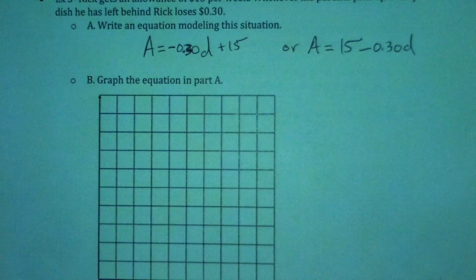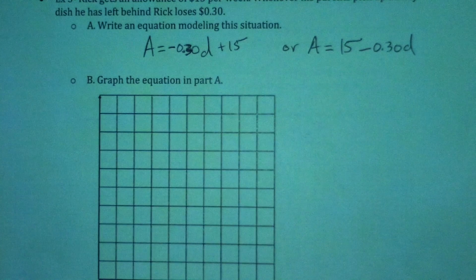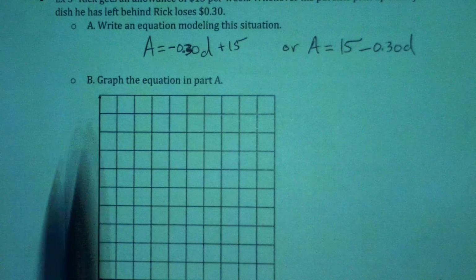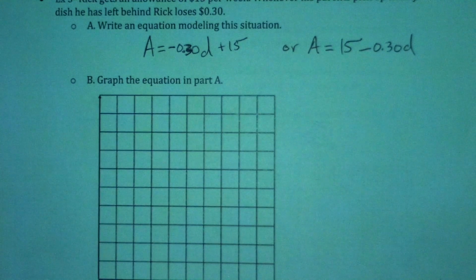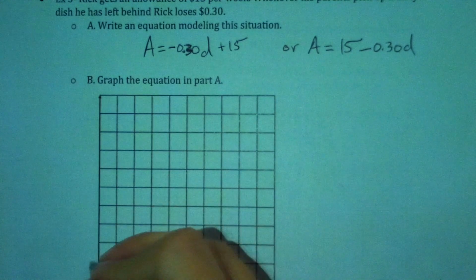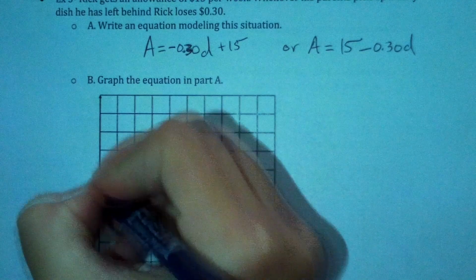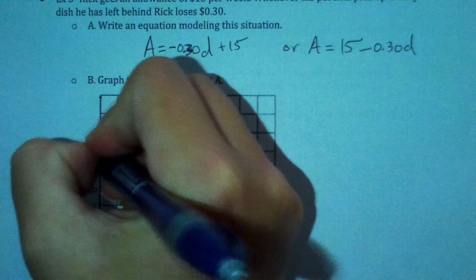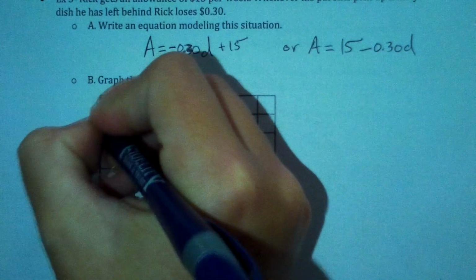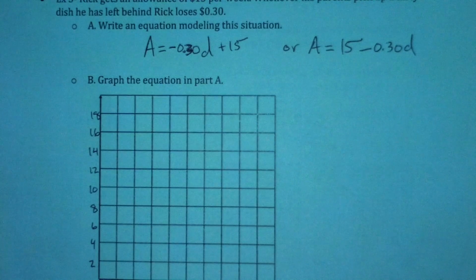Okay, so here, like I said, we're starting at that 15. So that would be our y-intercept, just between our 14 and our 16. Now it gets a little bit messy because we're dropping by 30 cents for every dish. Is it going to be easy for us to count by 30 cents going down there? Probably not. So I might just revert to my calculator here.